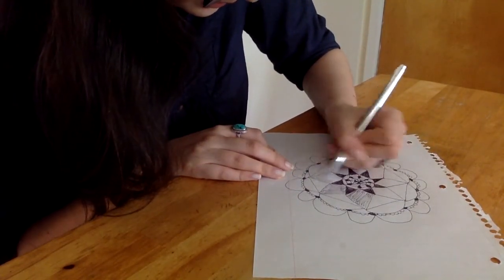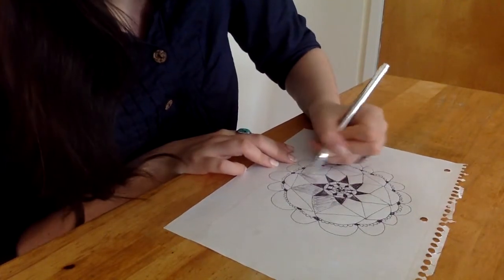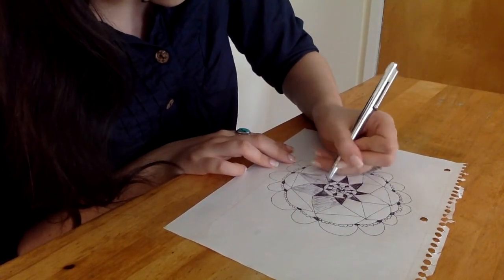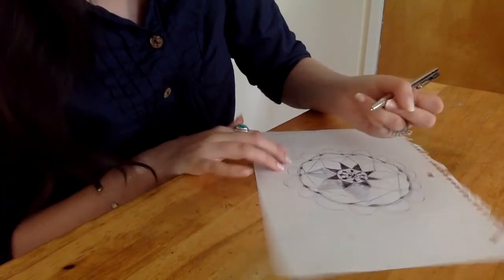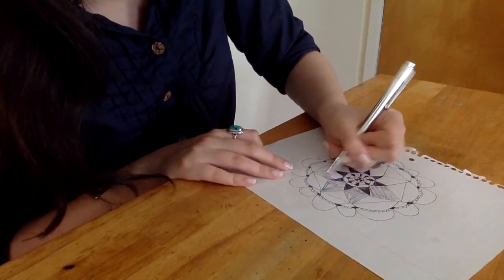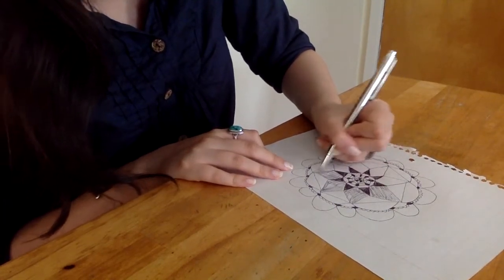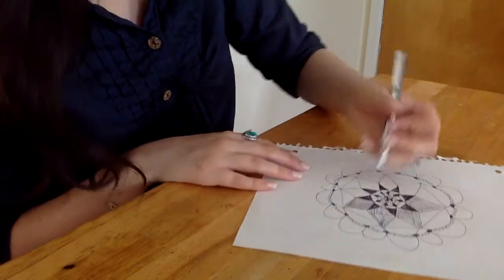Different values. Yeah, I'm liking how that's looking.